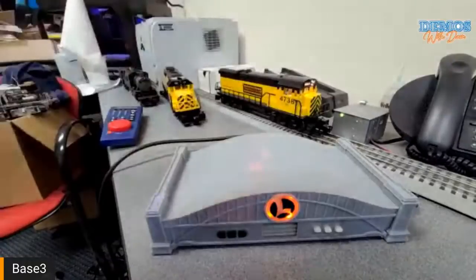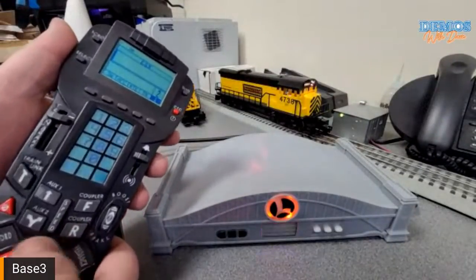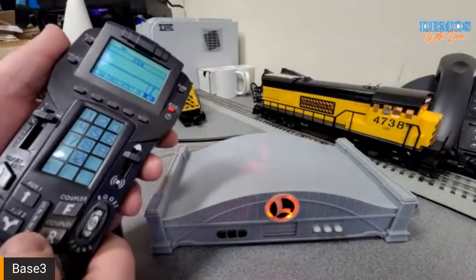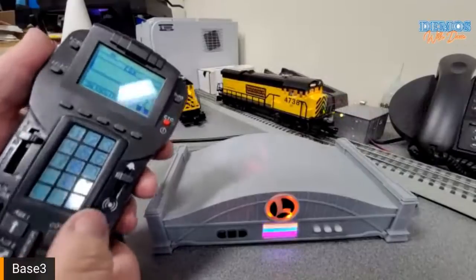Pulling my phone off the receiver. I had the throttle up high for some reason. But yeah, so now you can control a Bluetooth engine as well.